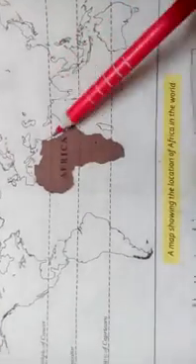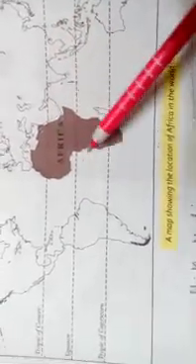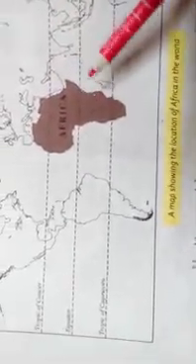Since Africa is broad in the north and is tapering towards the south, therefore there is more landmass in the northern hemisphere than in the southern hemisphere.